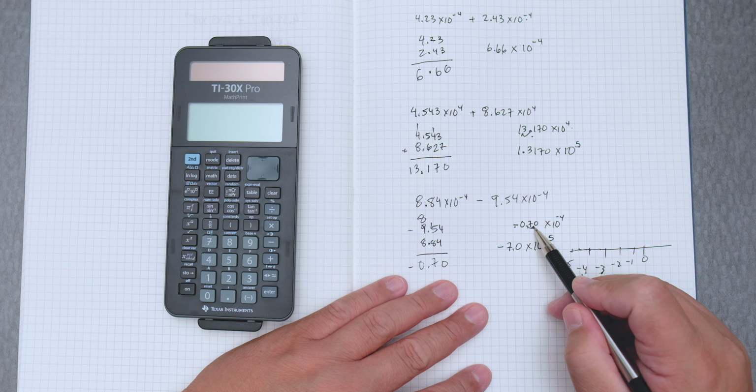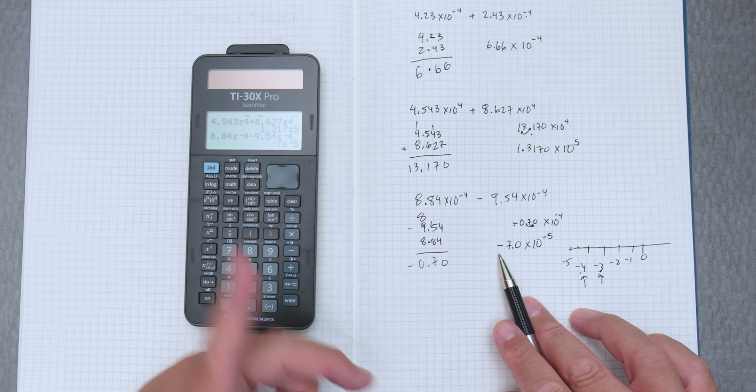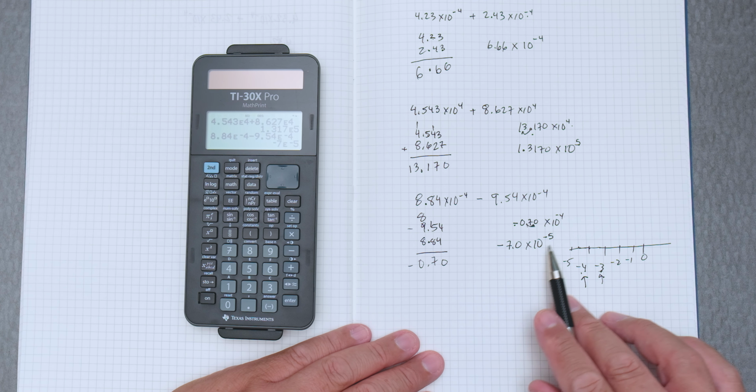8.84 times 10 to the negative 4, take away, right, not negative, 9.54 times 10 to the power of negative 4. Enter. Negative 7.0, or in this case just 7, negative 7 times 10 to the minus 5.